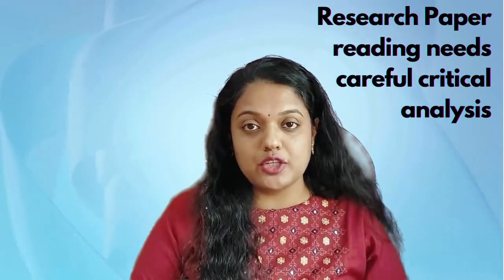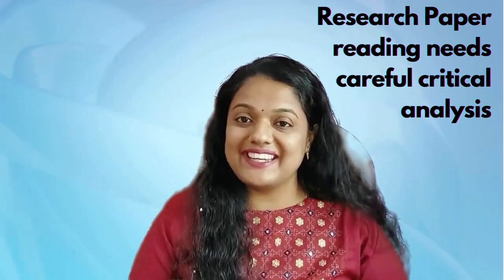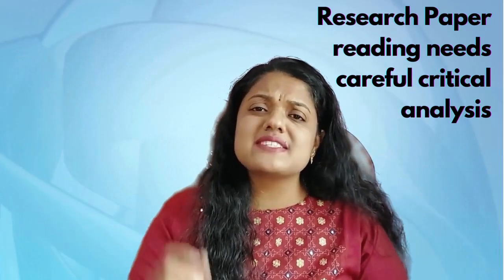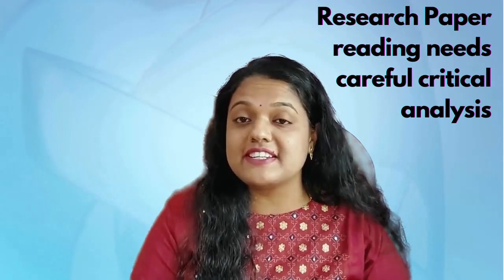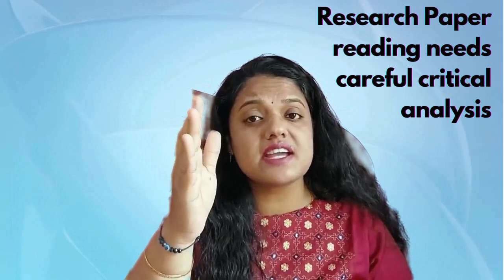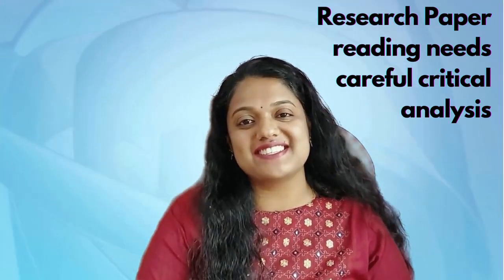A research paper includes original findings and conclusions drawn from data, experiments and analysis. Therefore, it requires careful critical analysis and scrutiny to evaluate the validity and the reliability of the results presented in the research paper. Thus, reading a research paper requires a focused approach in understanding the complex concepts and evaluating its evidence.